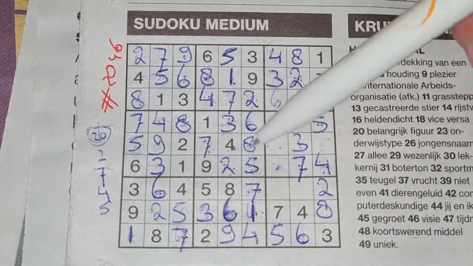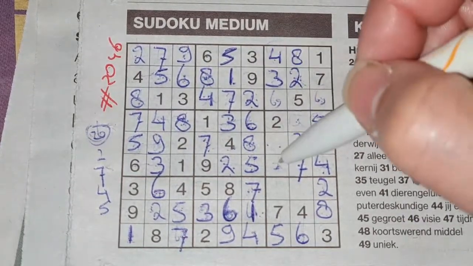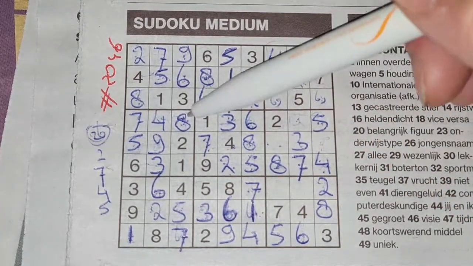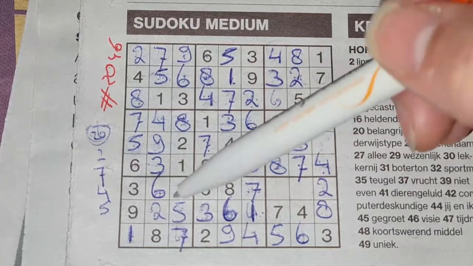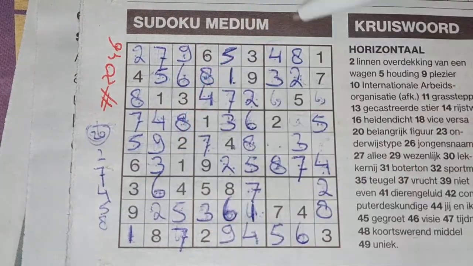8 in this row, 8 in the middle rows and the row below. The only place for the 8 should be there. And all the 8s are used. I can see digit number 5. Alright.